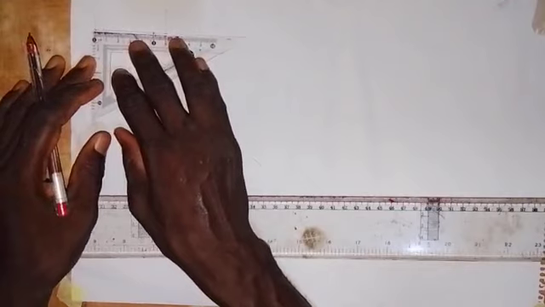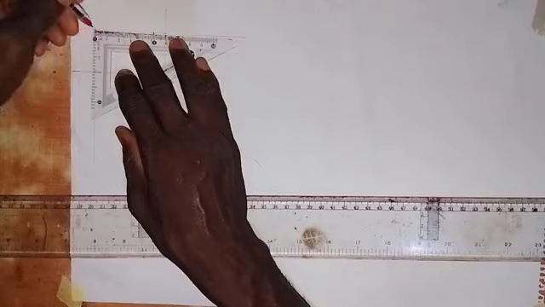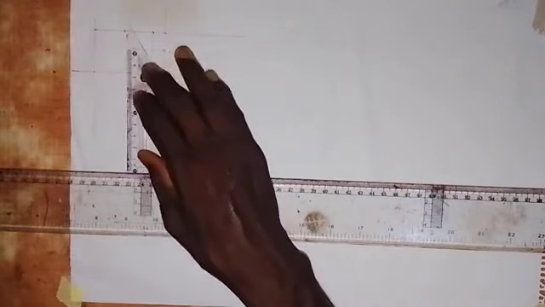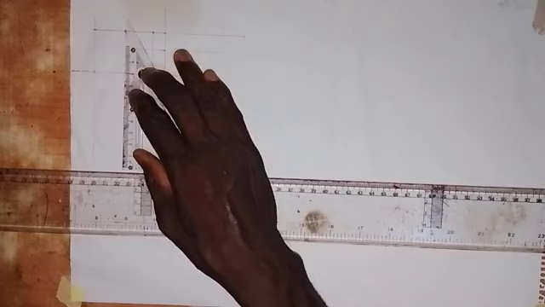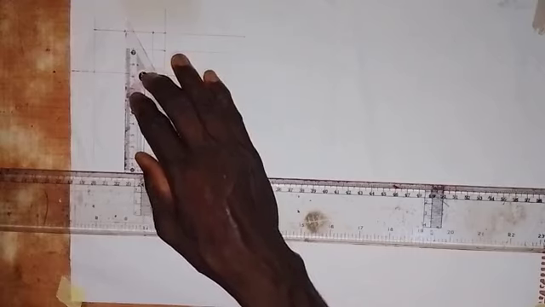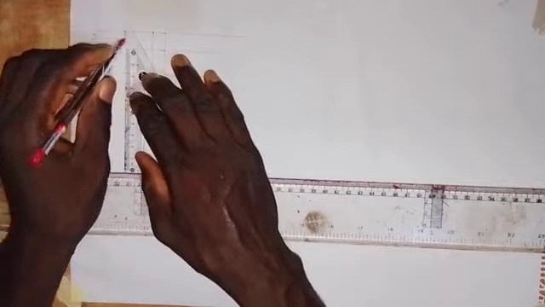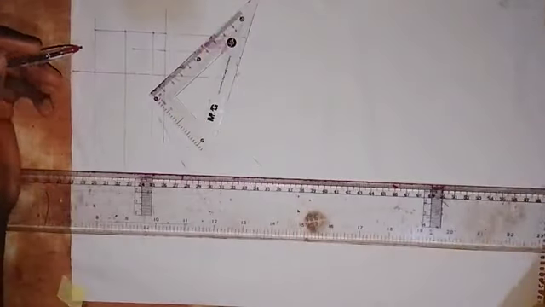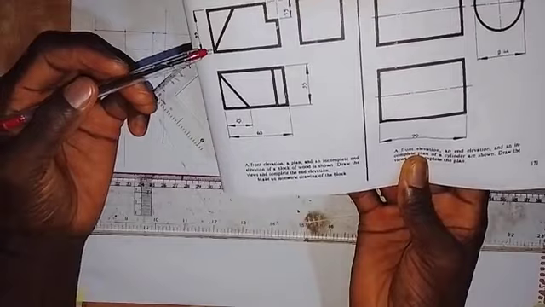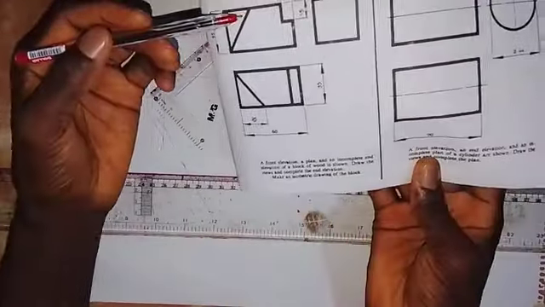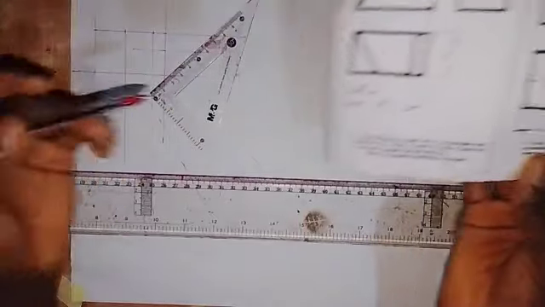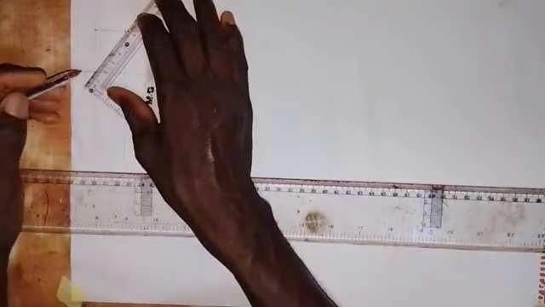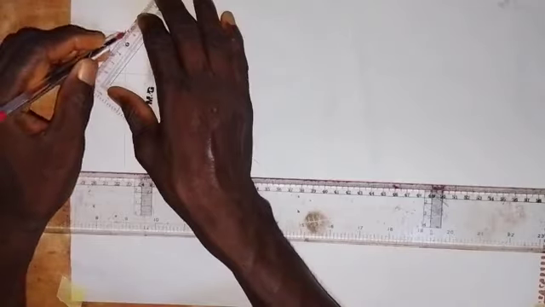So we take a measurement of 25 from this point to this side. This is 25 millimeters. Then draw a vertical line down. What we have to do is join this point together with this point, as we see it here. In an isometric object, this type of line is called a non-isometric line. So we connect this point together like this. Okay, so we have this.